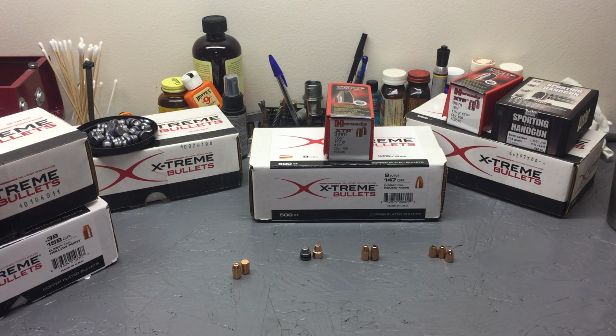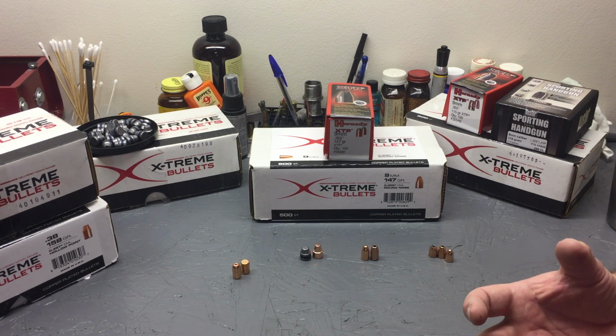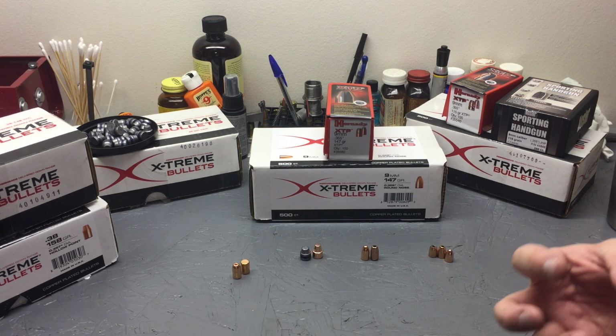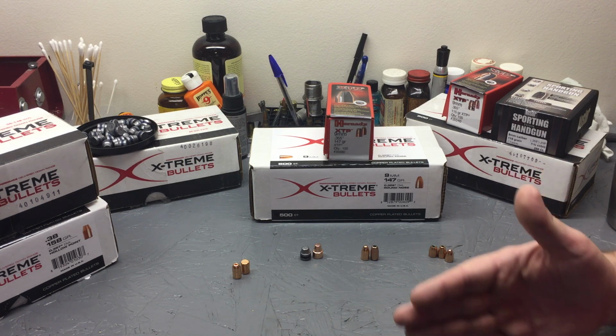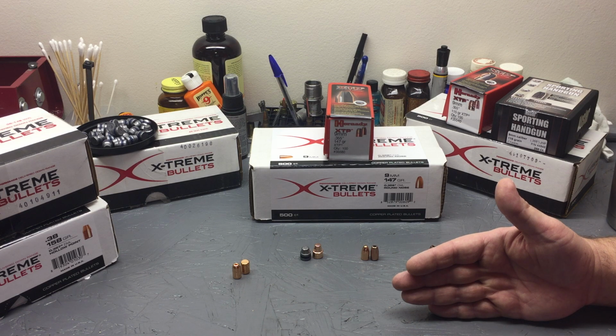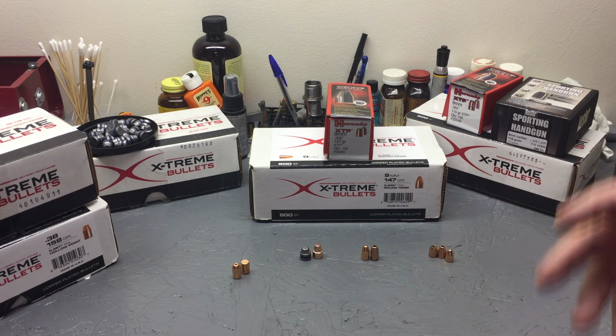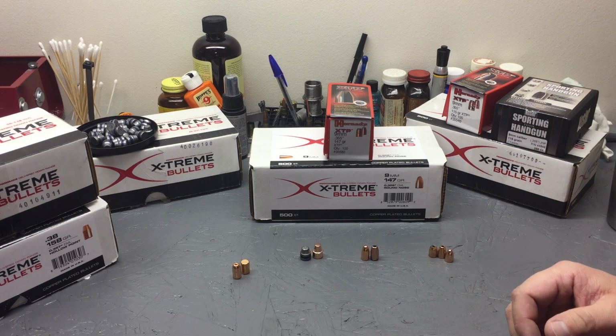And the reason they do that is you can have a variance from case to case as far as capacity, how much internal capacity that case has. So that can actually affect pressures when you're getting high up on that end of the charge, and can be catastrophic in some ways.